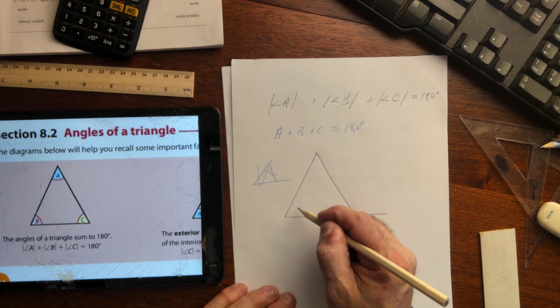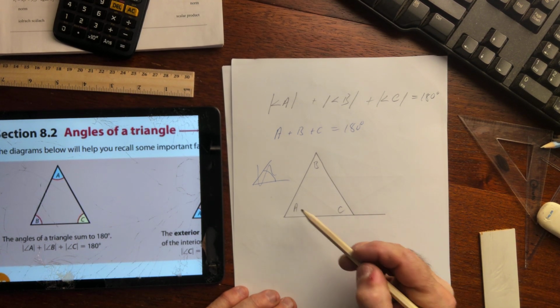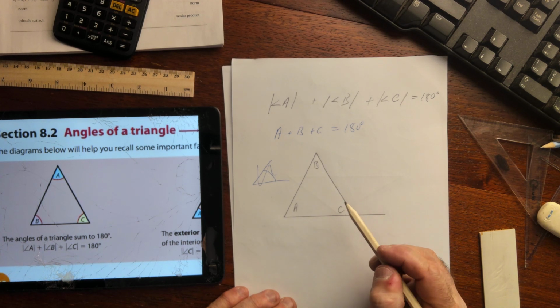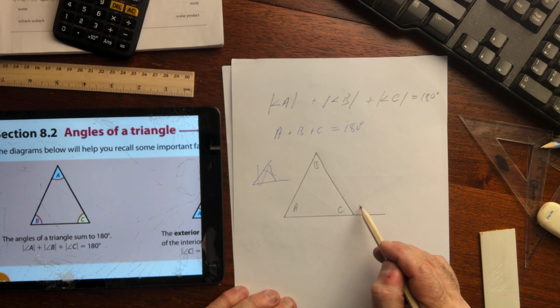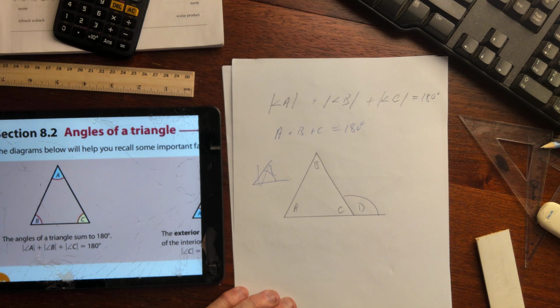Okay, so now we're going to mark A, and I'm going to just say these are internal angles. Internal angle A, it's inside the triangle. Internal angle B, internal angle C. And then we're going to mark this one D, and this is called the external angle. Okay.